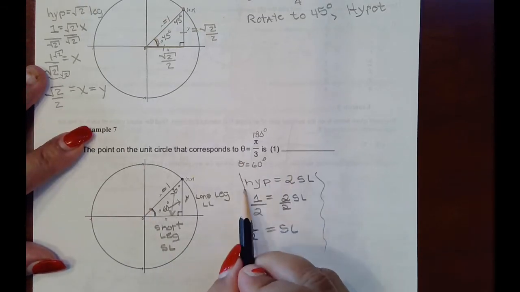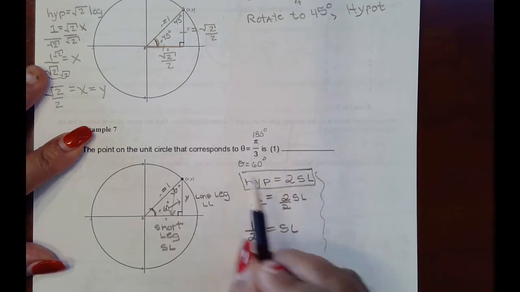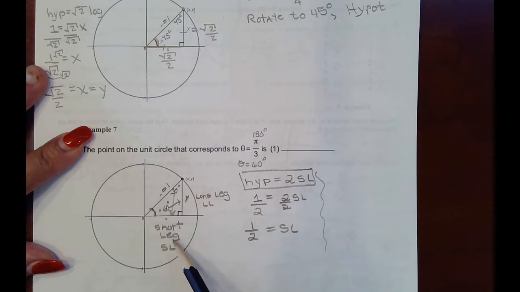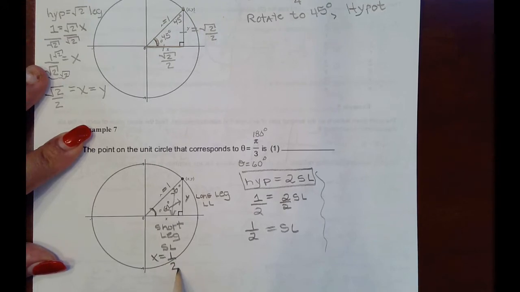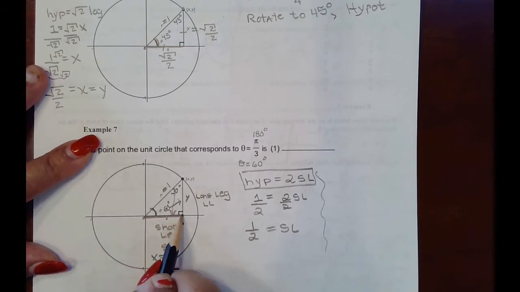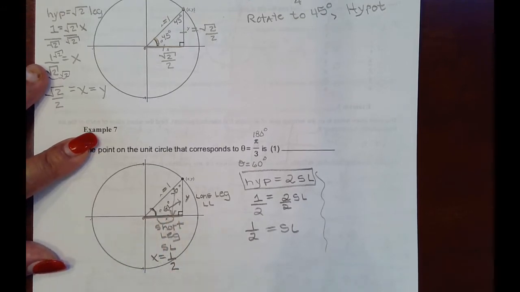And that comes from this right here. If your hypotenuse is twice as big as your short leg and it has a value of 1, then this short leg has to be 1/2. So the short leg is 1/2. That is the length of your horizontal leg, your x value.